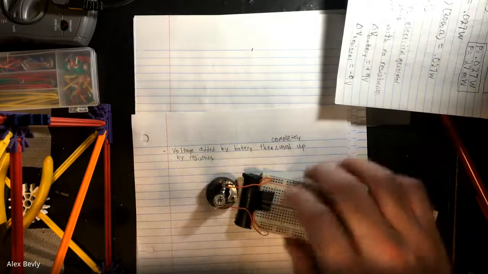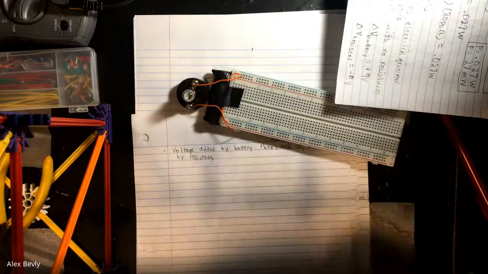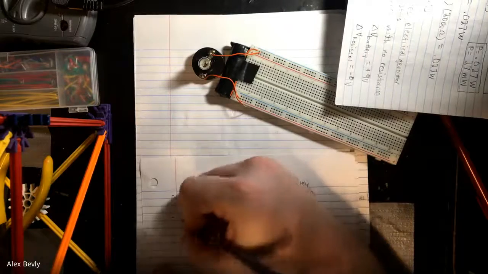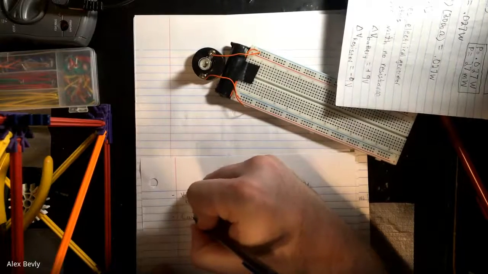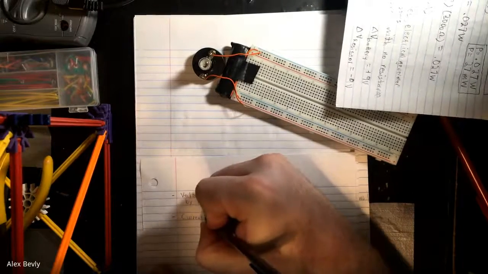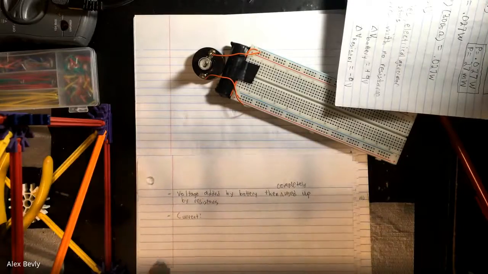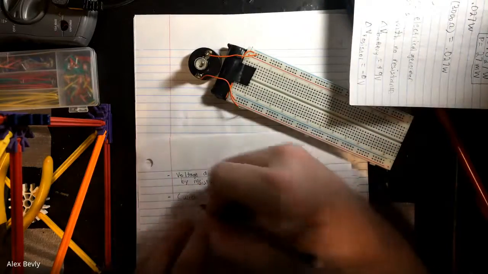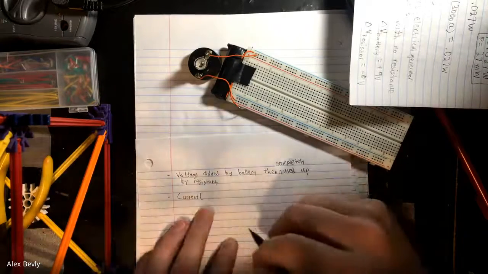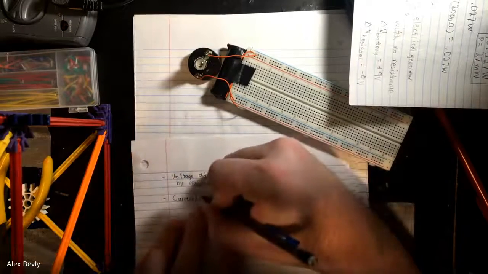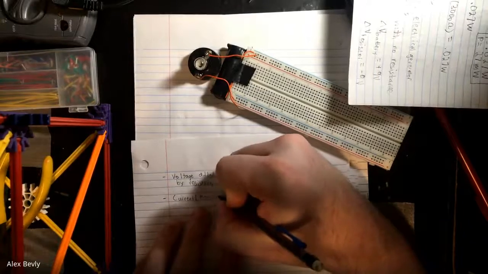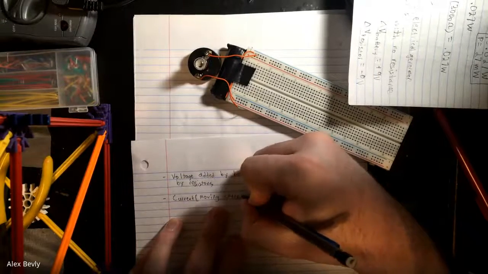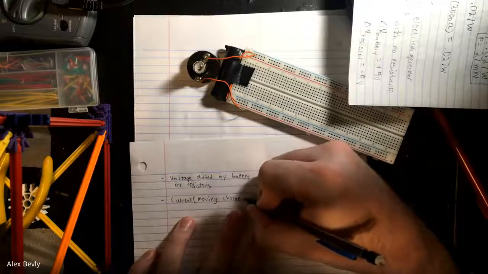But then we have the other thing, current. Is current getting used up? What is current? Current is that moving charge, and specifically the moving electrons.